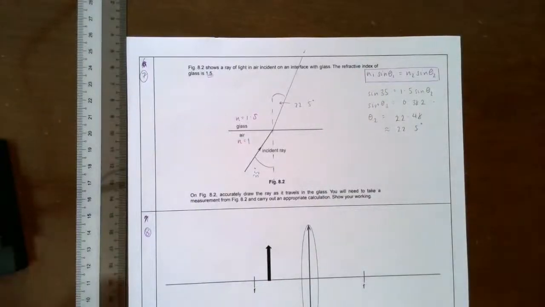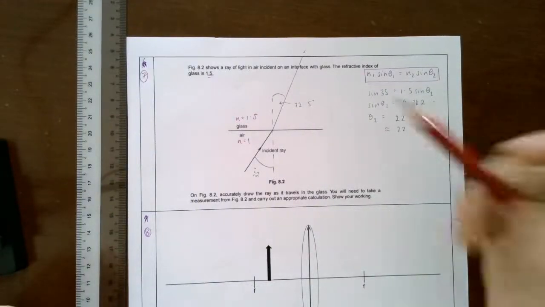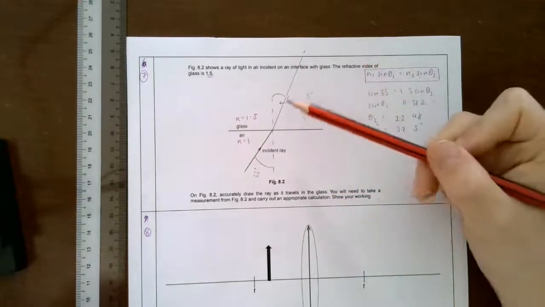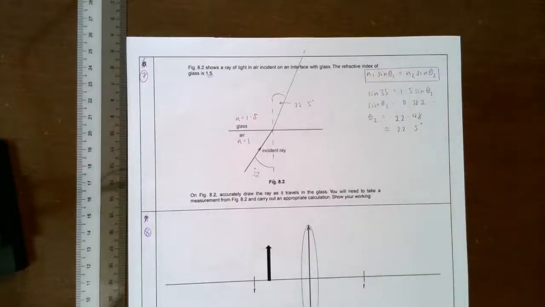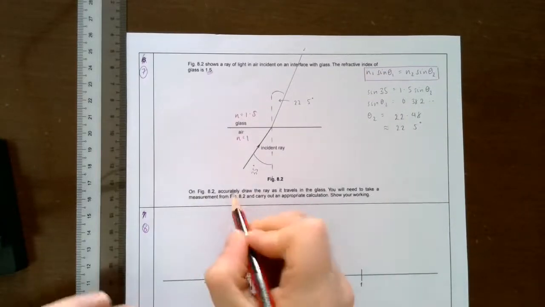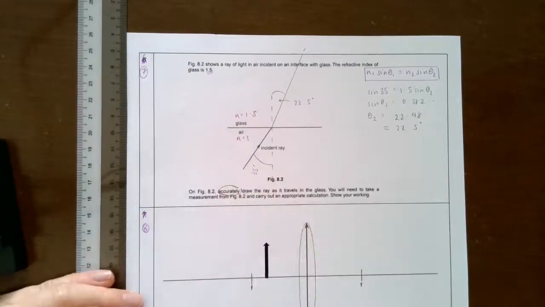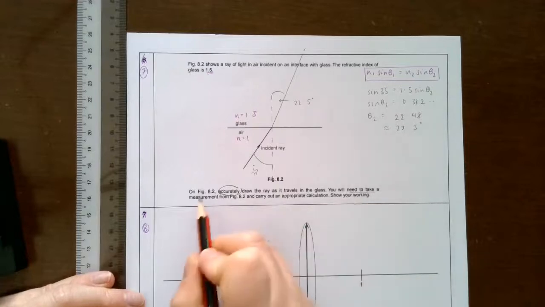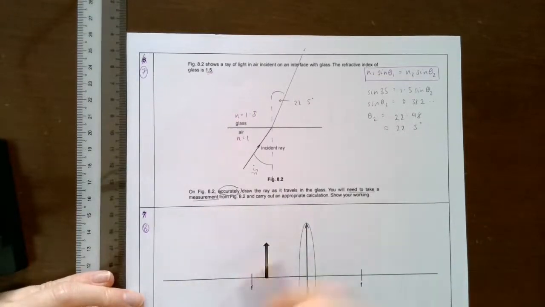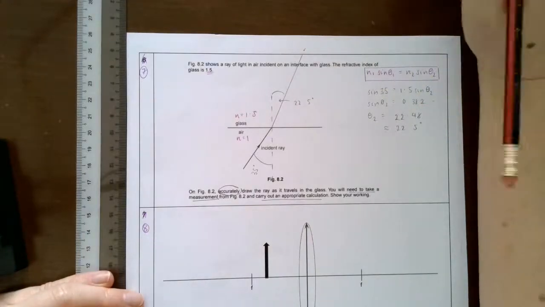Okay, so slide number 7. Lots of people just drew a random line, and you were right, it did move towards the normal, so you had the right idea, but it says in the question, accurately draw the ray. You need to take a measurement and carry out an appropriate calculation. You're not reading the question carefully enough.